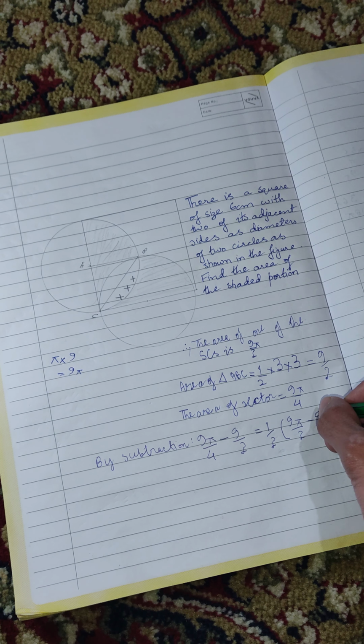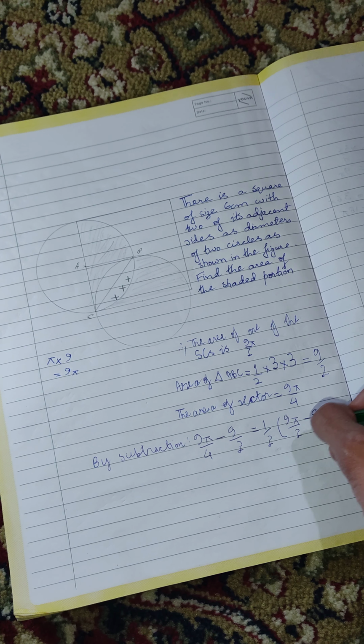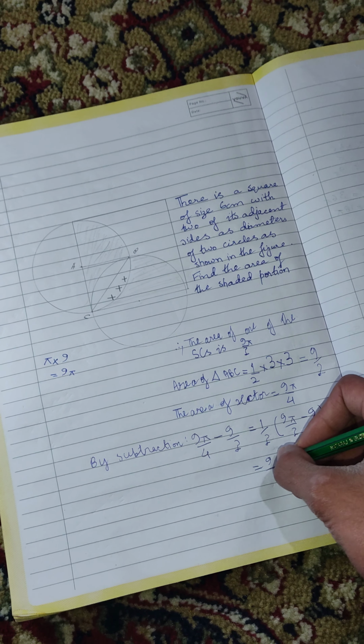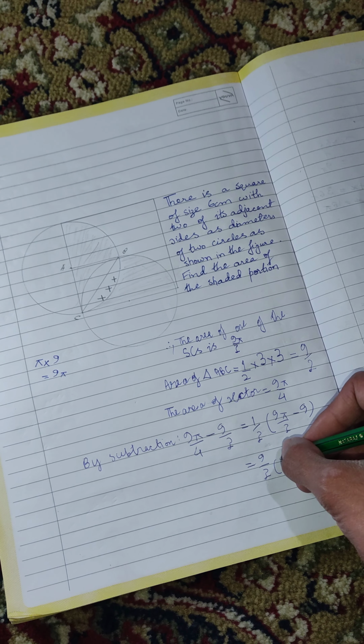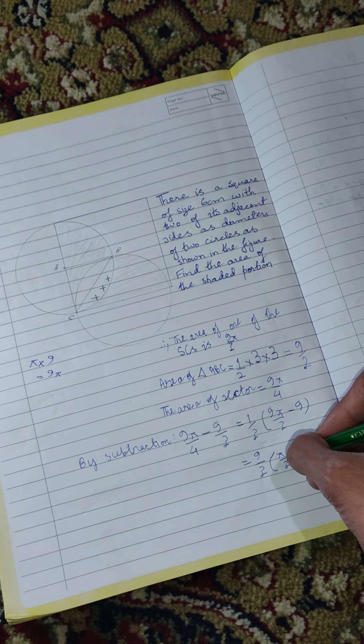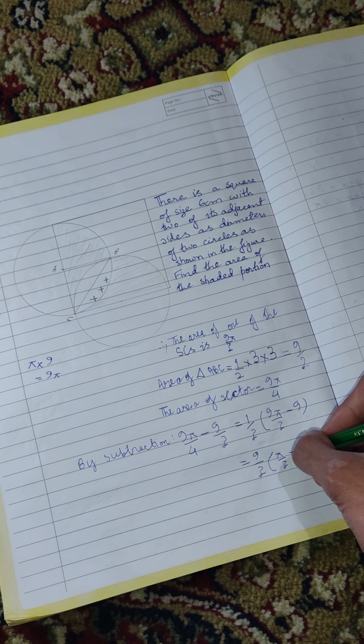We could have taken 9 by 2 common also. Okay, we'll take 9 by 2 common, so it is equal to 9 by 2, and inside the bracket will remain pi by 2 minus 1.